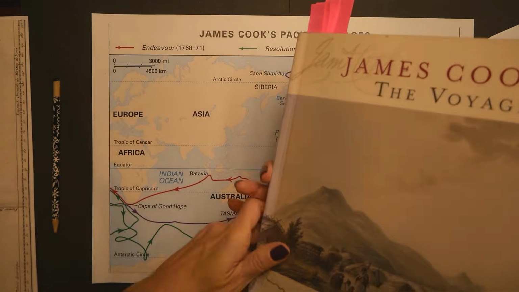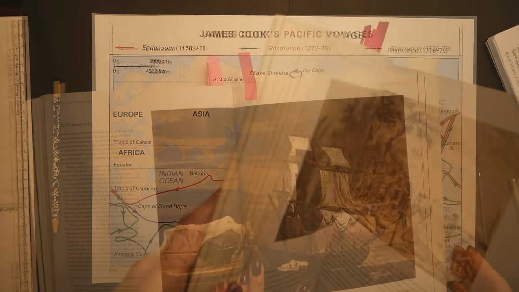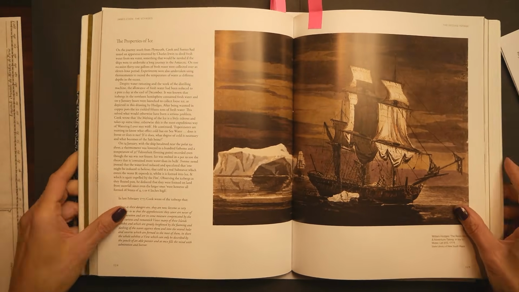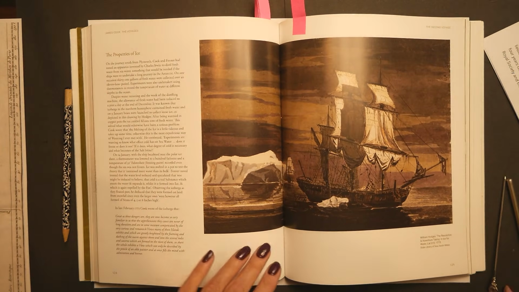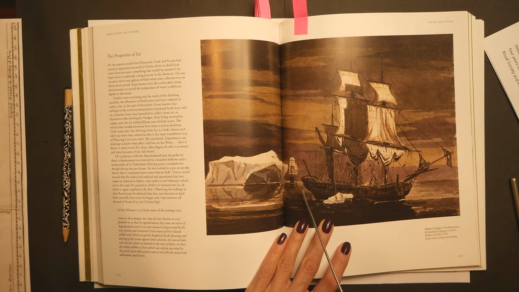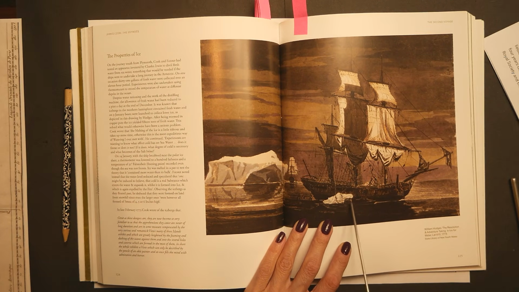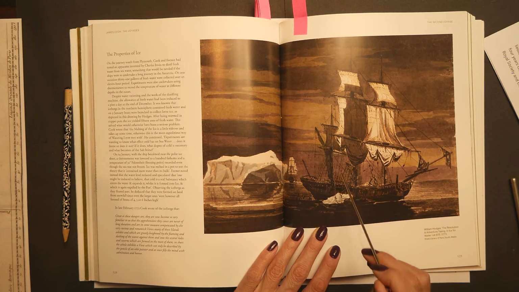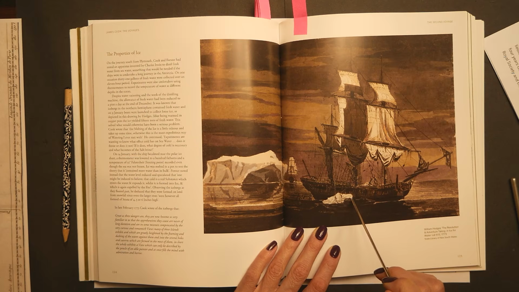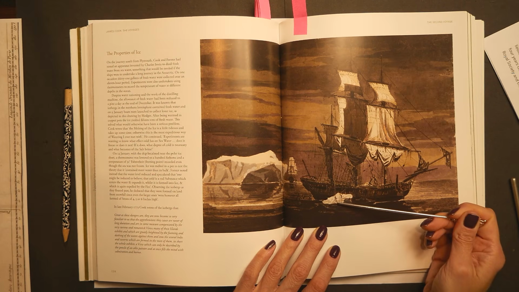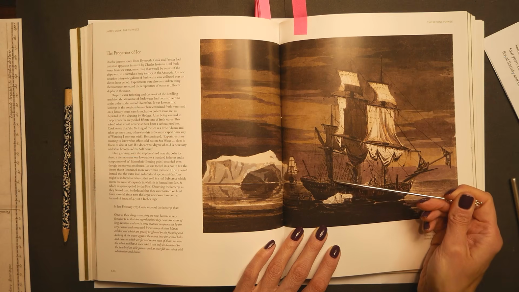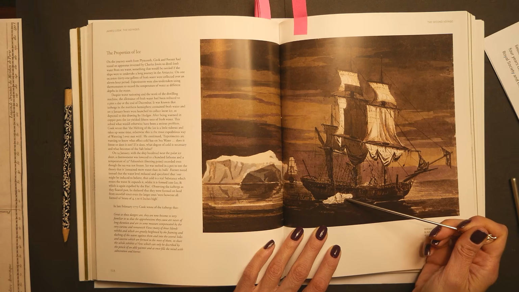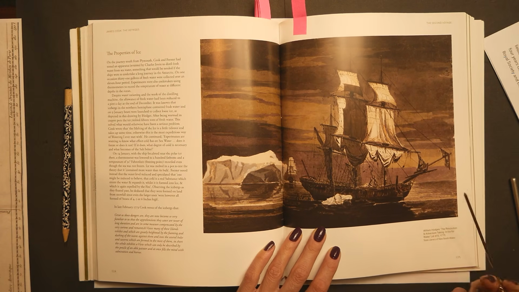In that book we have a really nice picture of that. So here in this picture you can see the Resolution boat, and the men are catching the iceberg and pulling it onto the boat to melt it to create some drinking water.